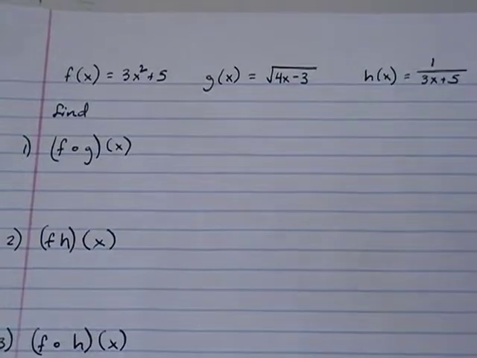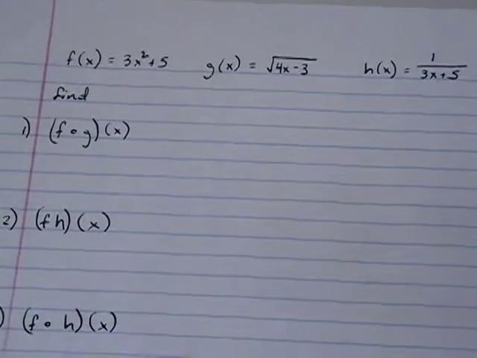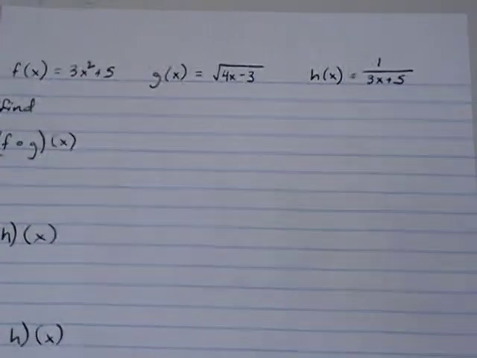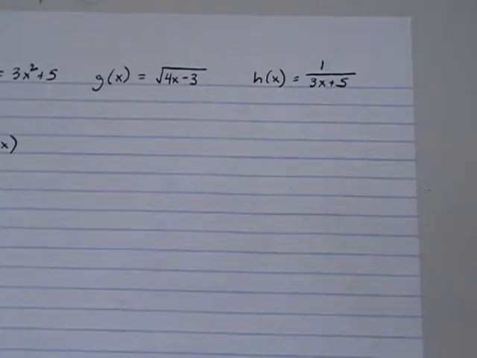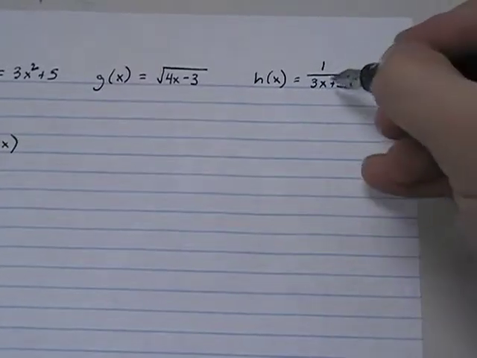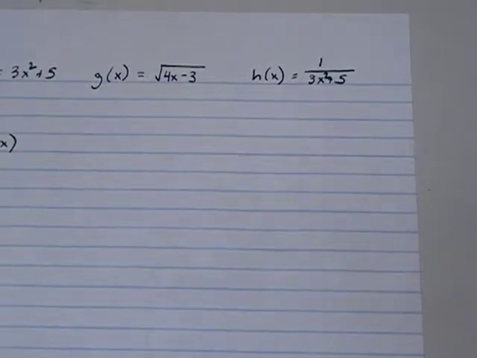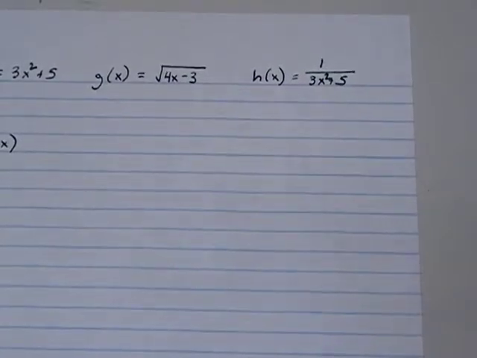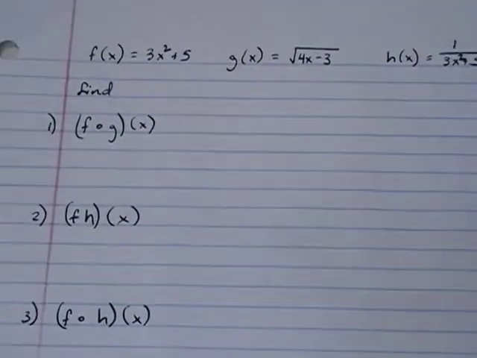So today we've been given three functions. F of x is 3x squared plus 5. G of x is the square root of 4x minus 3. And h of x is 1 over 3x squared plus 5. We've been given these three functions, and we've been asked to find several things.